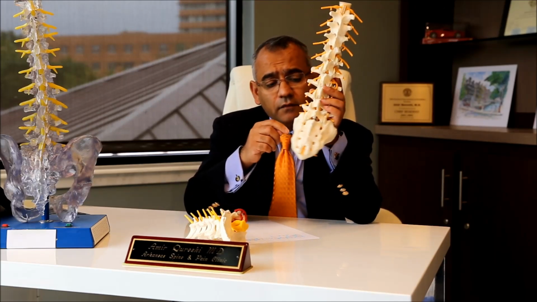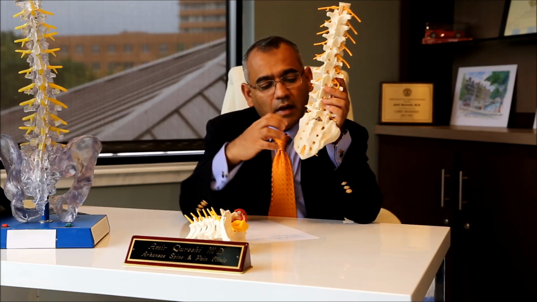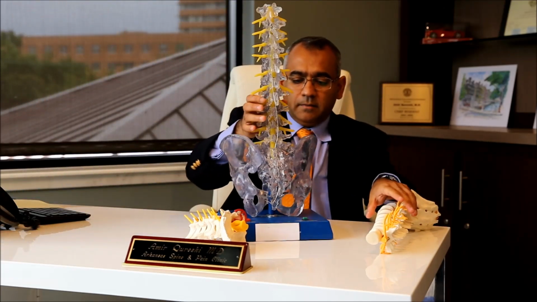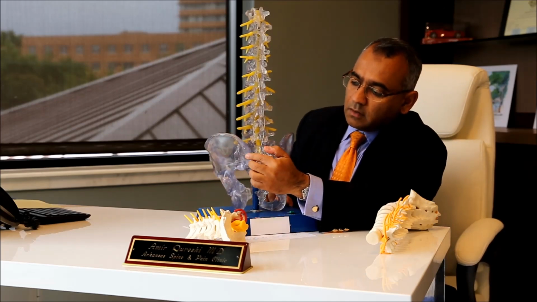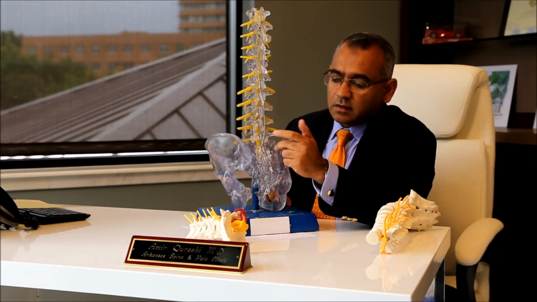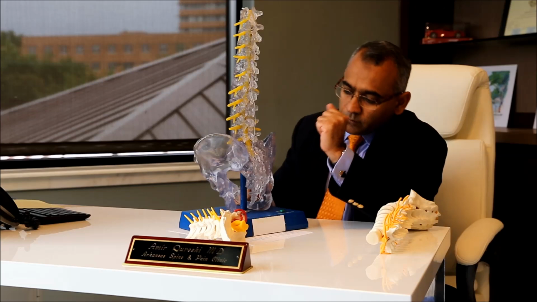We also have a joint between the sacrum and the hip bone. On the bigger model, I can show you that. So back pain can also be from this joint where the sacrum, or the tailbone, meets the hip bone, called the sacroiliac joint. So there are procedures that we do for the sacroiliac joint.